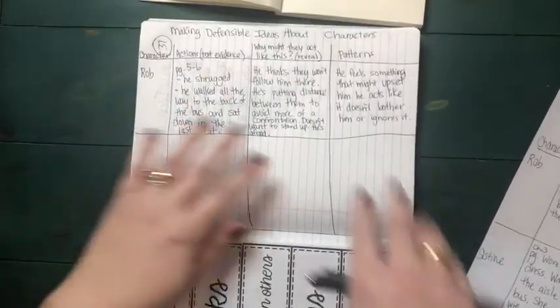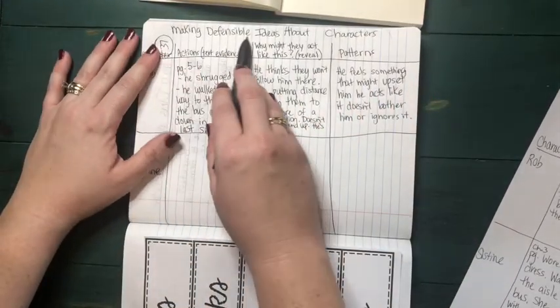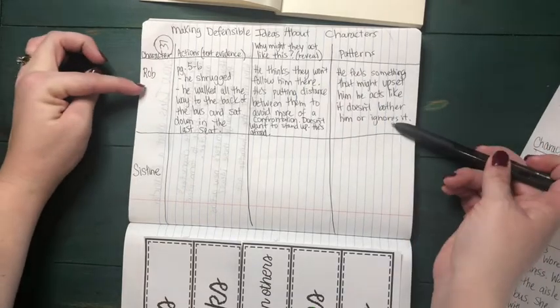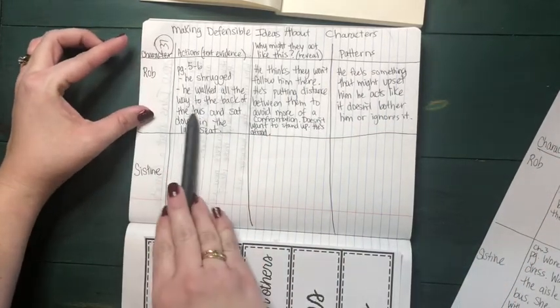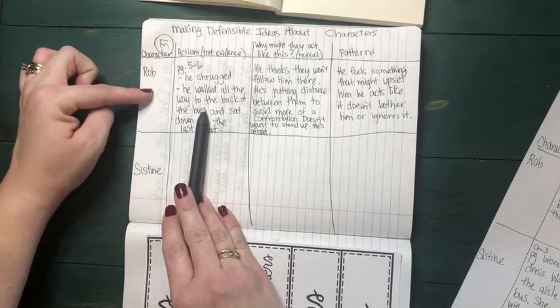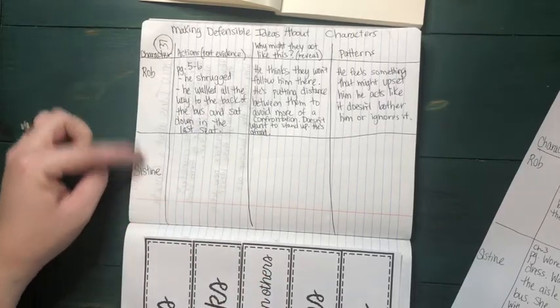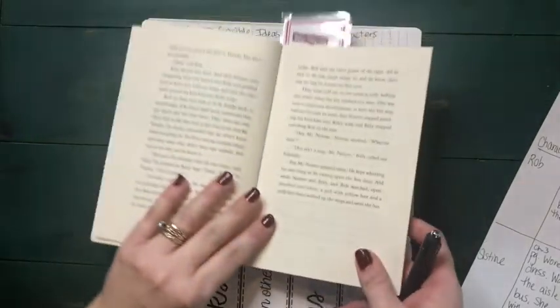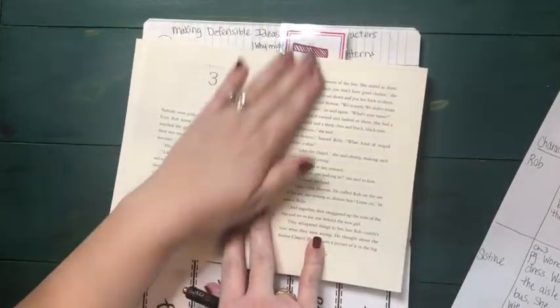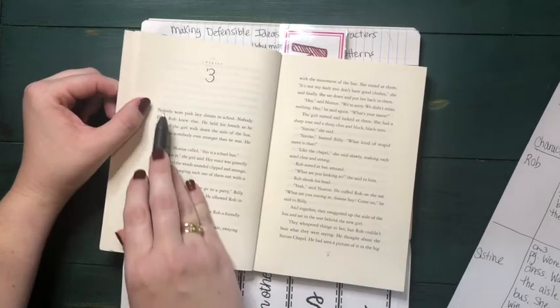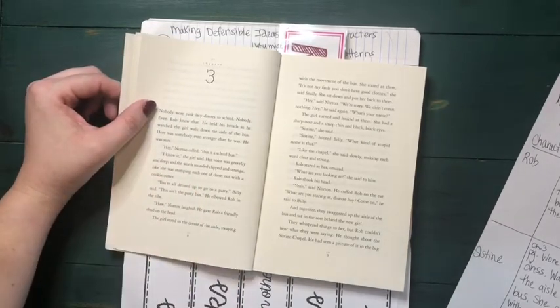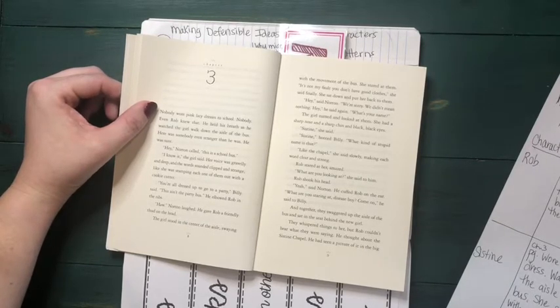We're going to head back to our chart on how to make a defensible idea about a character. We've already analyzed Rob and one of the actions that he showed us in the beginning of chapter 3 on pages 5 and 6. Now we're going to be focusing on Sistine. So we're going to be looking back in our text. Remember, you have your digital copy that you can use, or you can listen to Mrs. Ling with hers. We're going to be looking at the beginning of chapter 3 at Sistine. And I want you to think, do her actions and the pattern of actions fit with or change our ideas about Sistine?